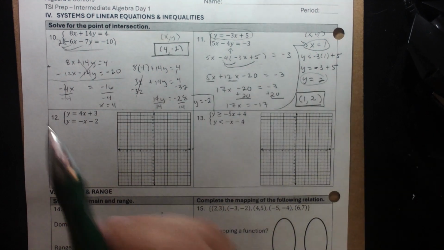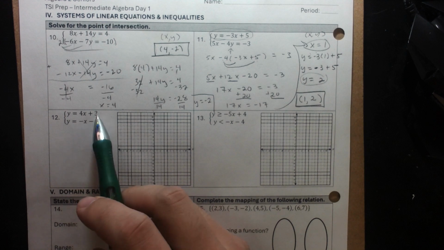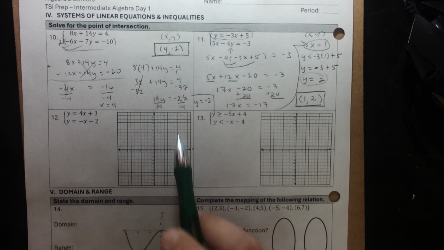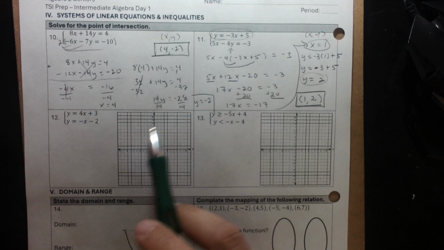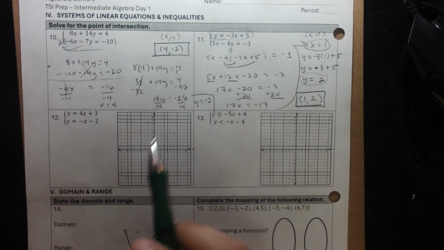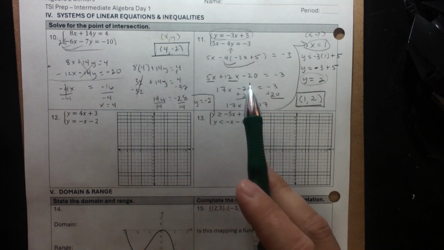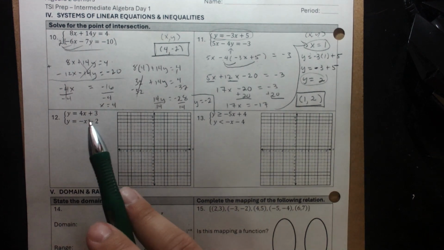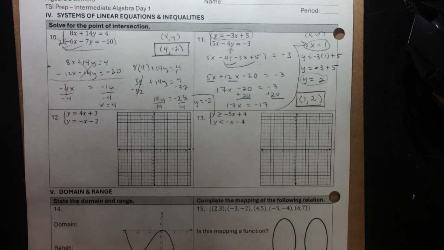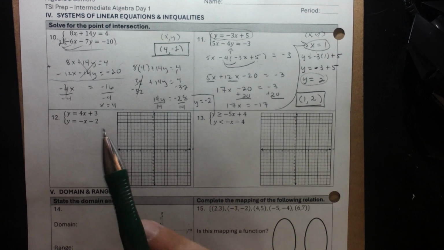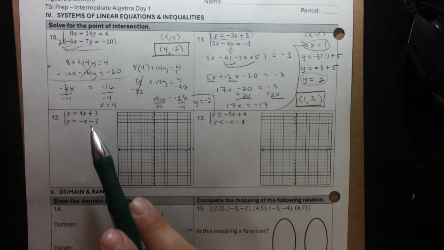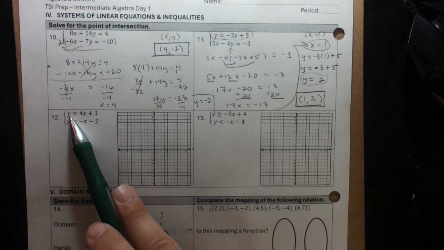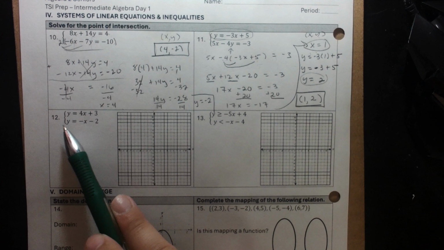All right, number 12, y is equal to 4x plus 3, and y is equal to negative x minus 2. And look at that, we have a graph here that we can work with. So we have elimination done, substitution done, and now we're going to solve this system by graphing. Now you're going to have to remember some rules here. You got to remember that these two things are in slope-intercept form. They're both in the form y equals mx plus b, right?